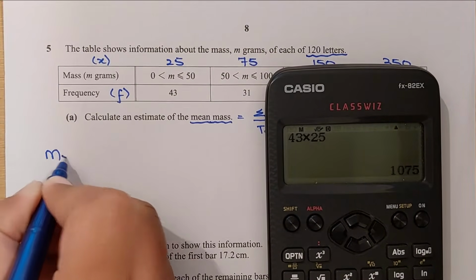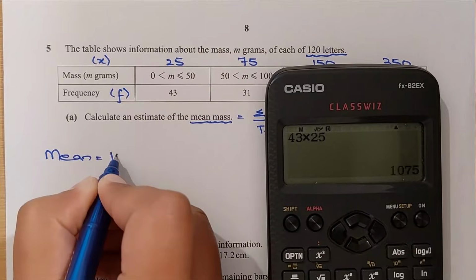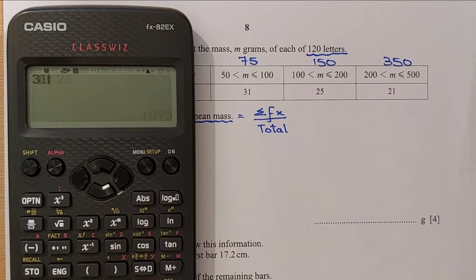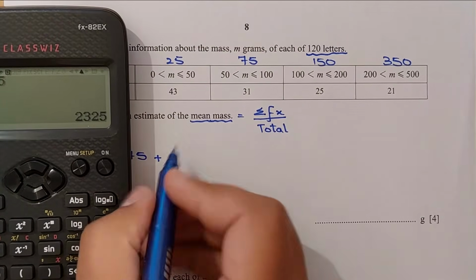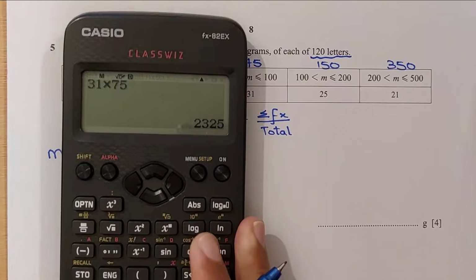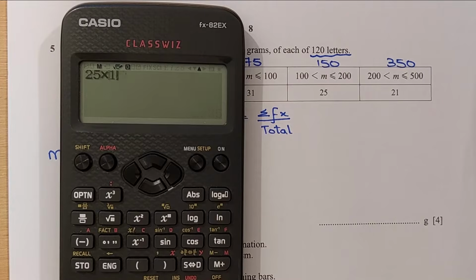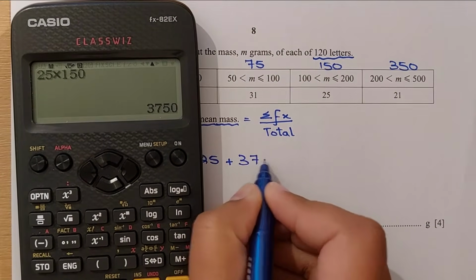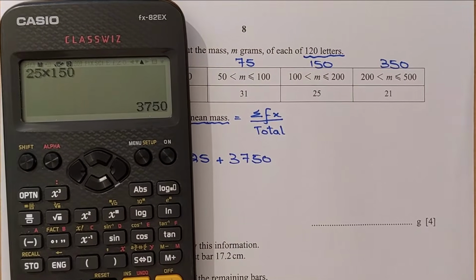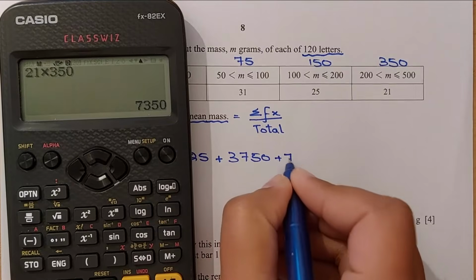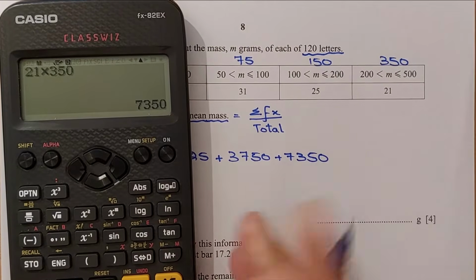So we can say the mean is sum of fx: 1075 plus 31 times 75, that is 2325. Plus 25 times 150, that is 3750. And the last is 21 times 350, that is 7350, right?